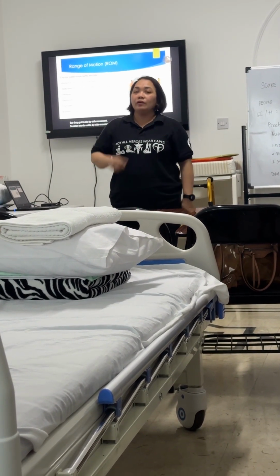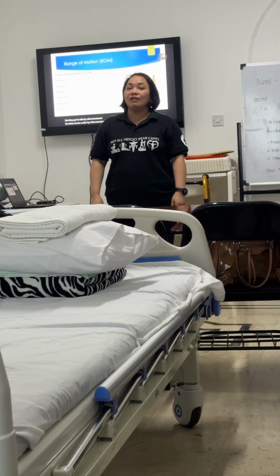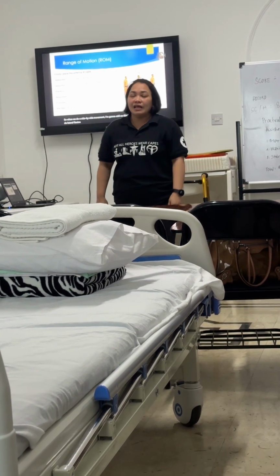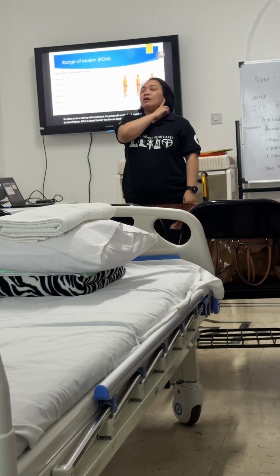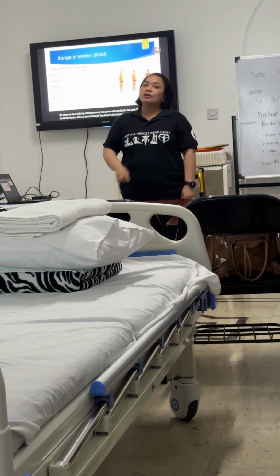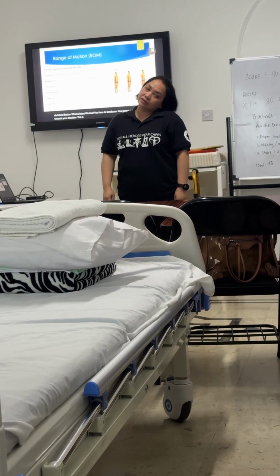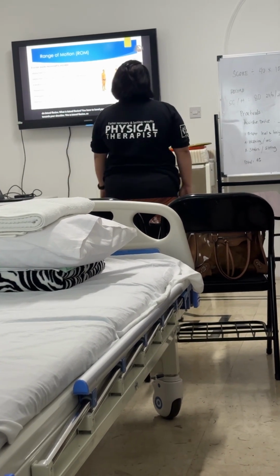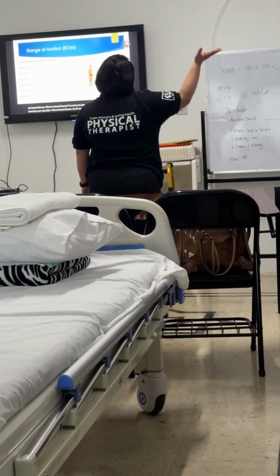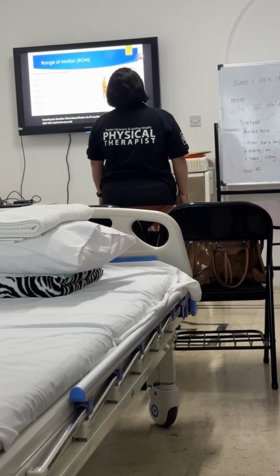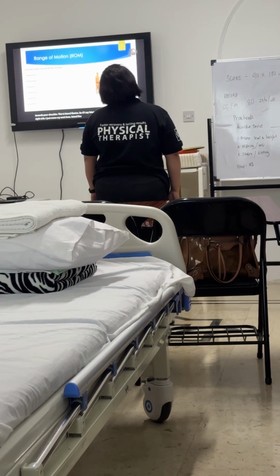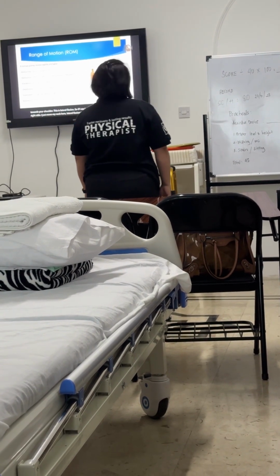When we do a side to side movement, I'm gonna add on this for the neck. Your neck can do lateral flexion. What is lateral flexion? You put your ear towards your shoulder. This is lateral flexion. If I say lateral flexion to the right, I just move my neck here. Lateral flexion to the left, I just move my neck here.